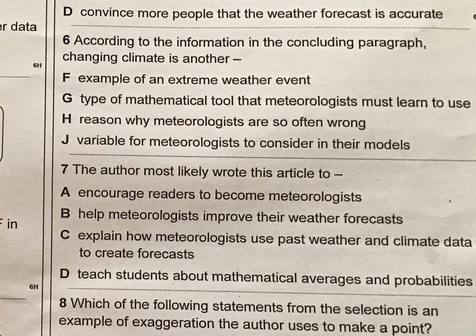Question number 6. According to the information in the concluding paragraph, changing climate is another what? I notice that it's asking me about the concluding paragraph. Guys, that's the very last paragraph in the passage. So you're going to go over there and see where it talks about changing climate and what it is another one of. So let's go over there and look at the concluding paragraph and see if we can find something about changing climate.